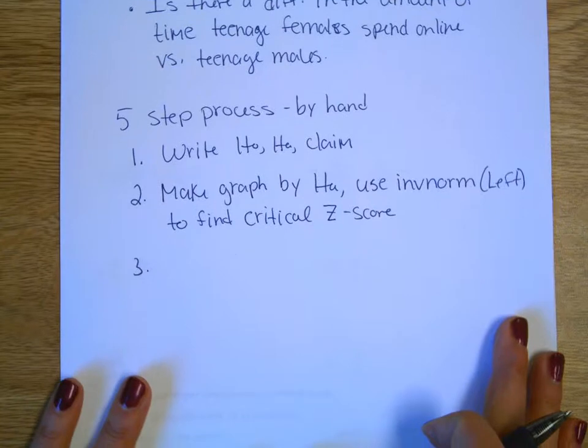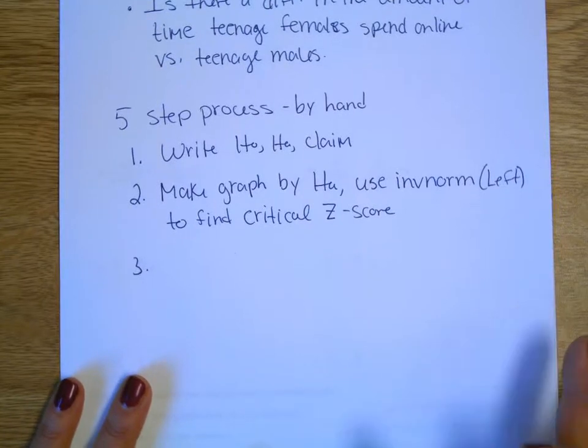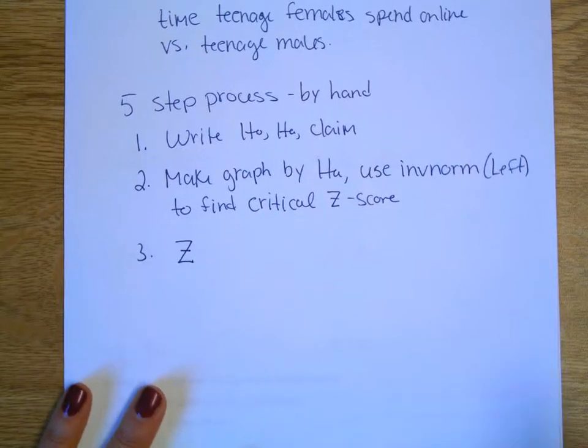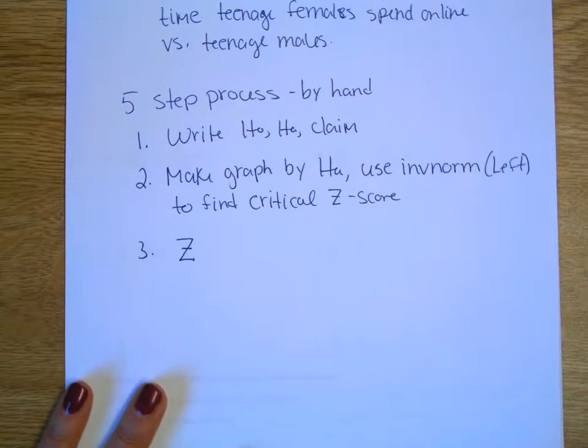Then here's where the formula changes slightly. For the z-score, what we're testing is the difference in the 2 sample means. We'll have 2 samples and we're testing the difference in them.